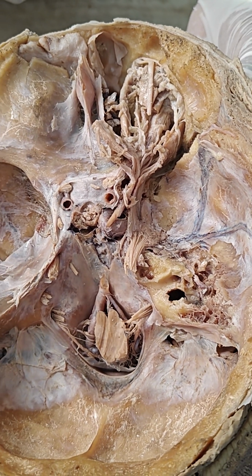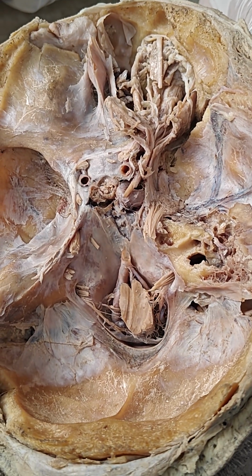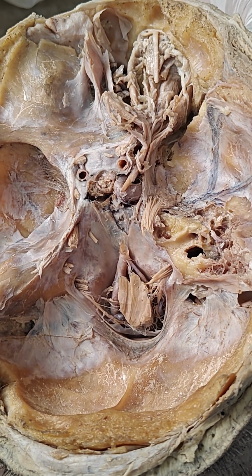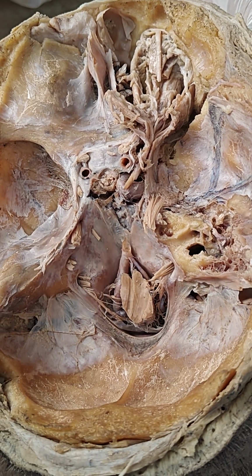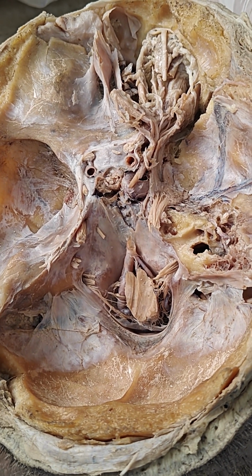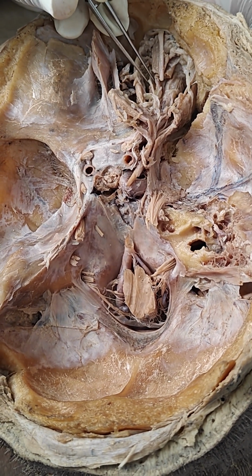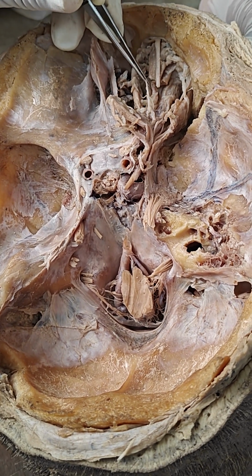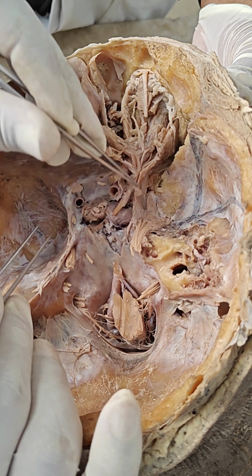The infratrochlear branch supplies the conjunctiva, lacrimal sac, caruncle, the medial end of the eyelids, and the upper half of the external nose. So these are the three branches of the nasociliary nerve, which is a branch of the ophthalmic division of the trigeminal nerve.